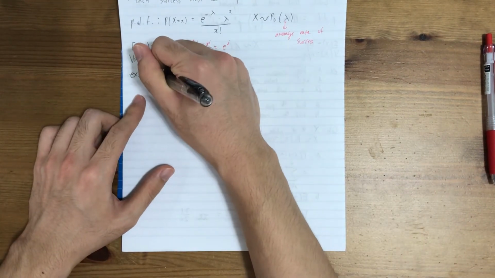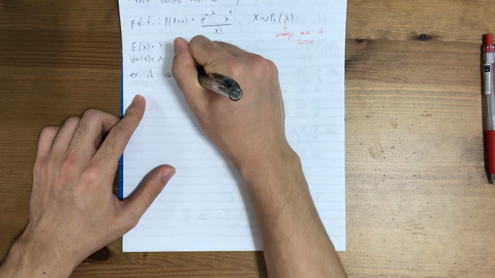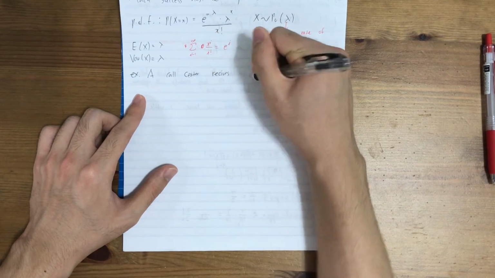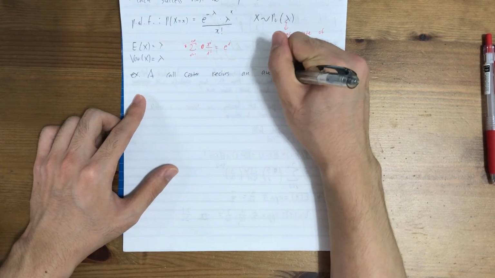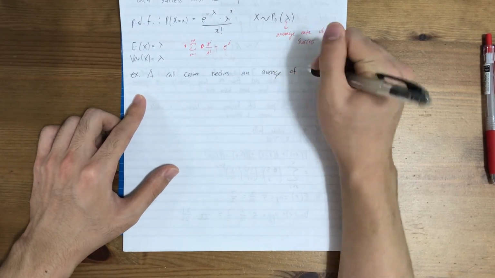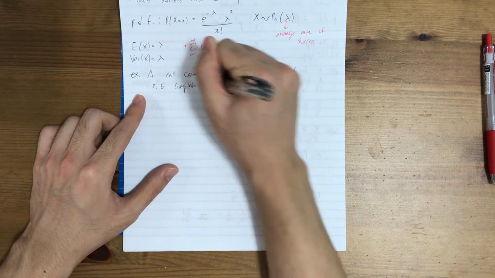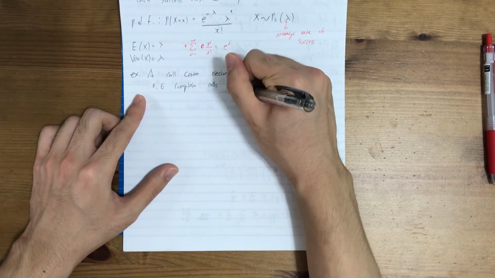So for example, a call center receives an average of 0.6 complaint calls per hour.